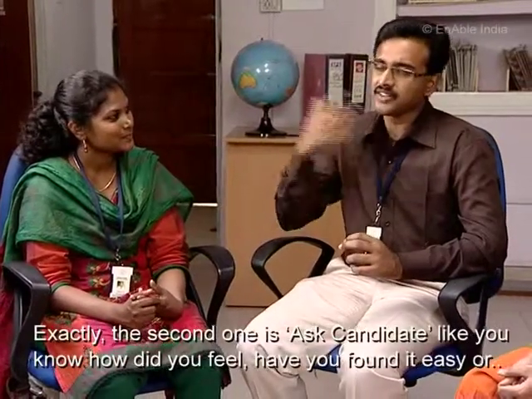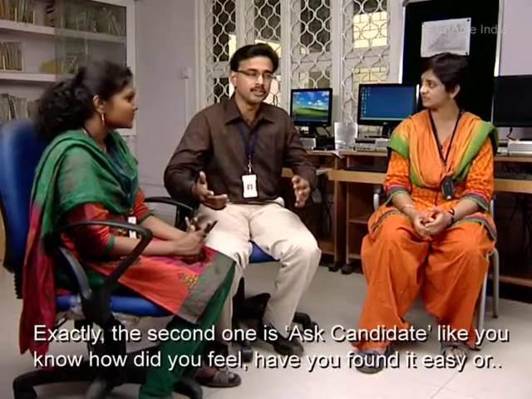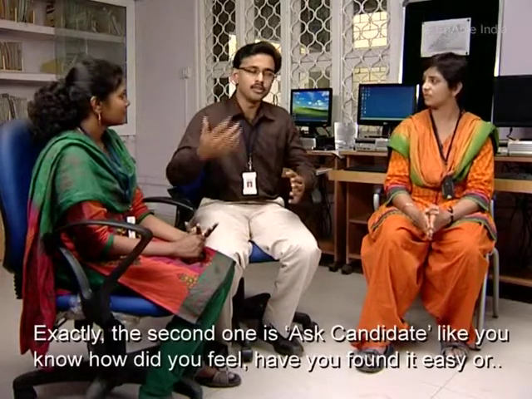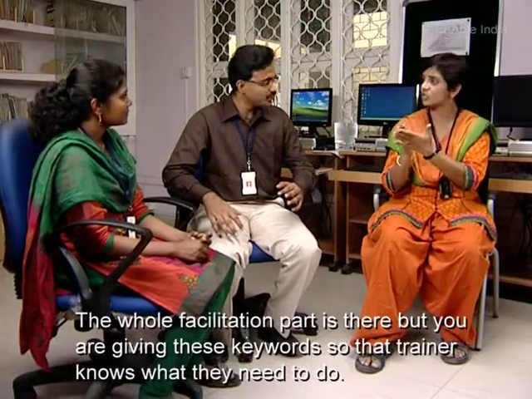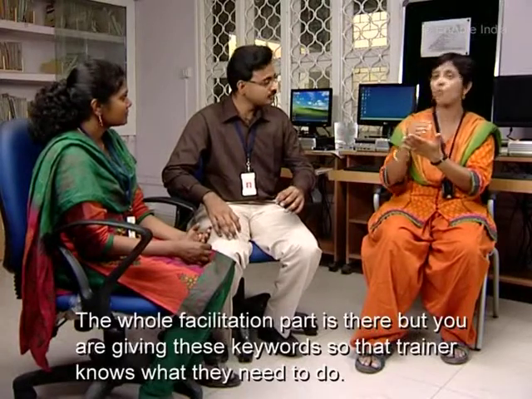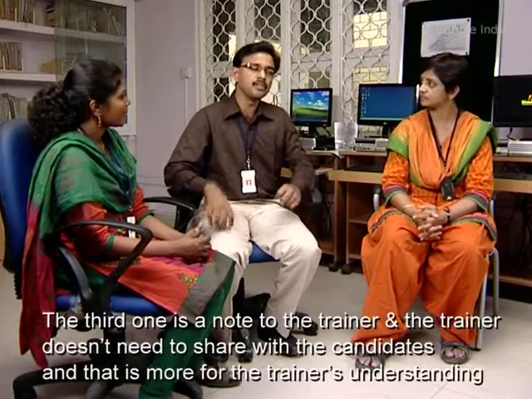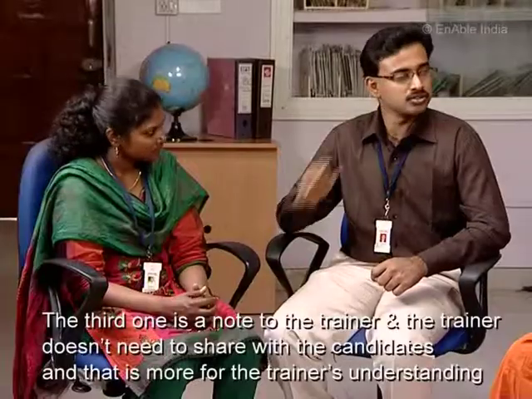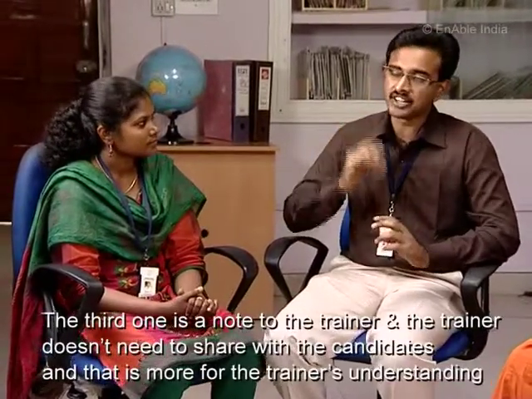The second one is ask candidate. Okay. How did you feel? Have you found it easy, or how do you find? The whole facilitation part is there. Yeah. But you're giving these keywords so that the trainer knows what they need to actually do. Yeah. Okay. The third one is there will be some note to the trainer so that the trainer doesn't need to share with the candidate. Okay. That is more for the trainer's understanding.